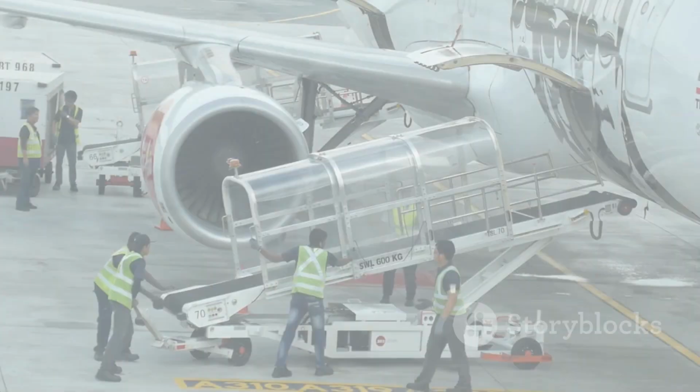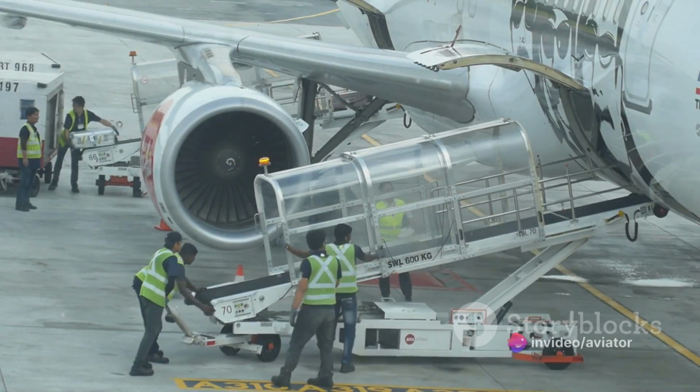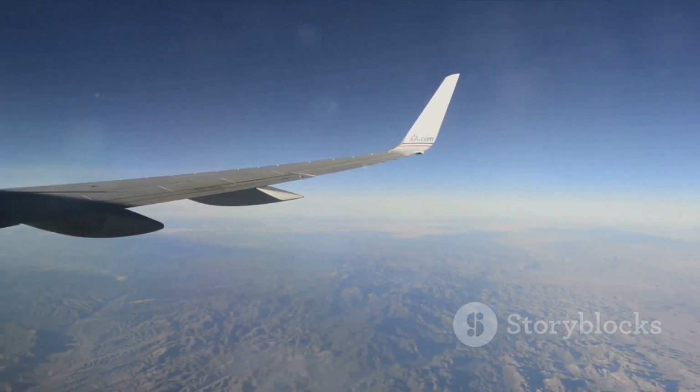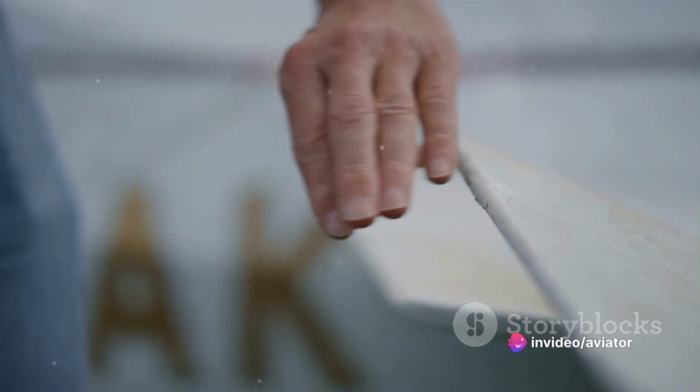Now comes the fun part: doing some calculations. To begin, we need to determine the weight of the passengers, baggage, and fuel. Passengers and baggage can be weighed directly, while fuel weight is calculated based on the volume of fuel and its specific gravity. Remember, these weights are in addition to the aircraft's empty weight, which includes the weight of the aircraft structure, systems, and other fixed equipment.